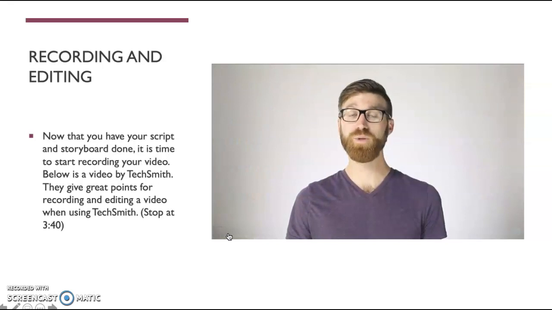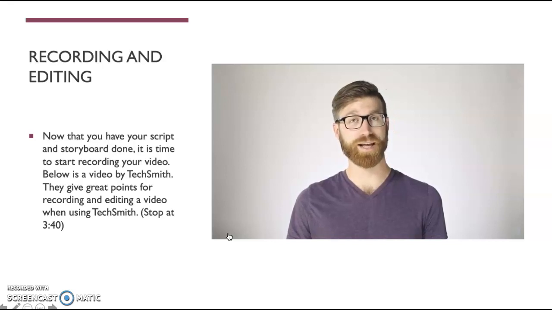Now that the scene is set, use your storyboard and script as a guide to record yourself explaining and completing each step in the task.